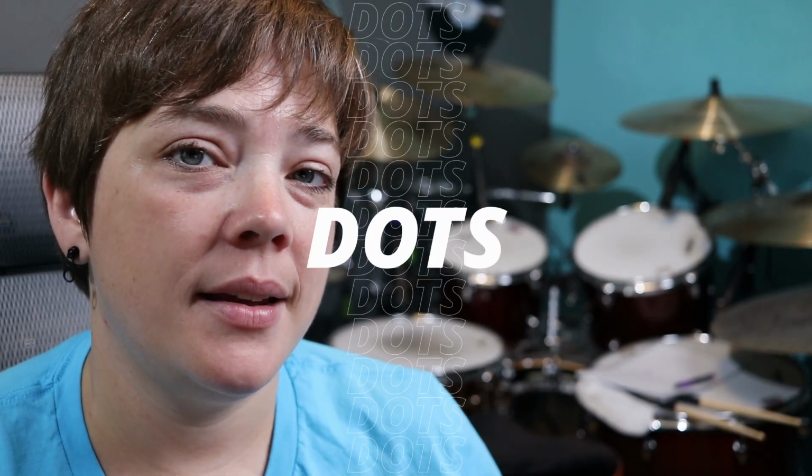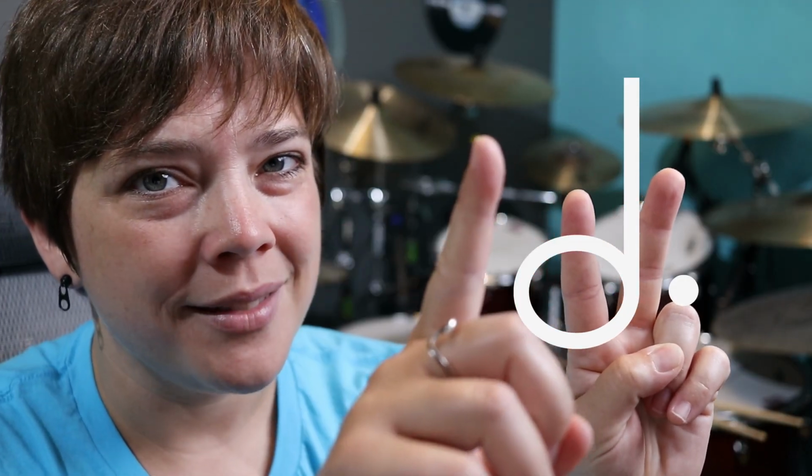So let's talk a bit about dotted notes. Sometimes you might see a half note with a dot beside it. The dot simply means we're going to take whatever value that note has and we're going to add on to it half of that value. So for example, a dotted half note, our half note has 2 beats. What's half of 2? 1. 2 plus 1 is 3. So a dotted half note is 3 beats.